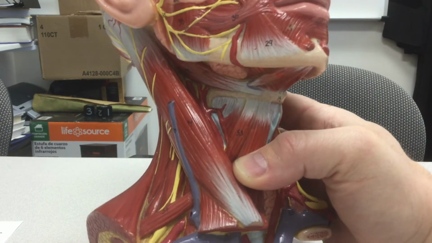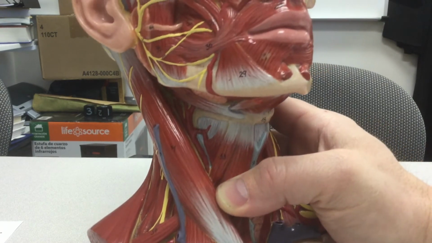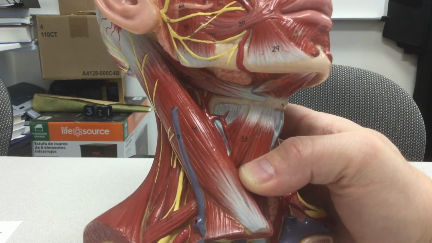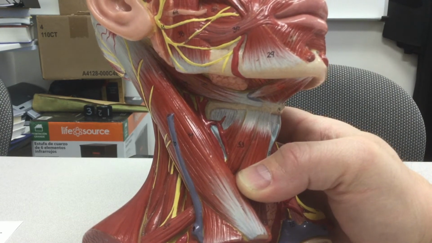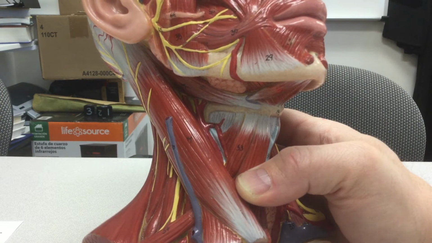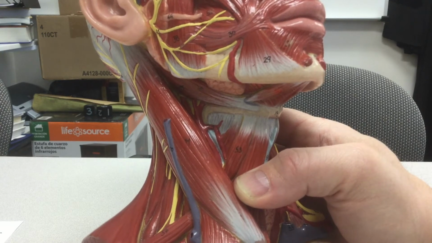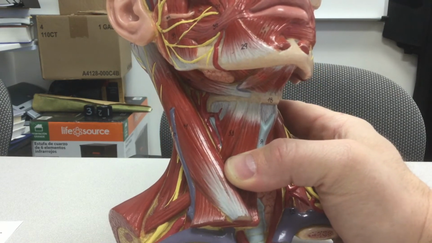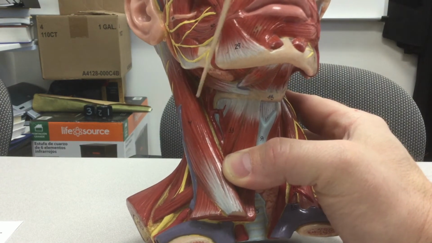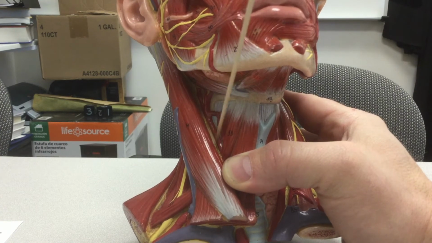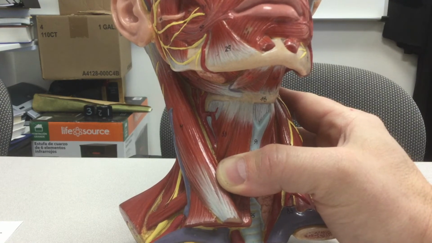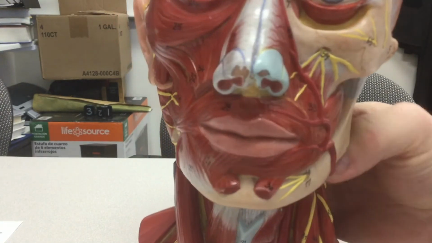But that's that. Now the principal content of the carotid triangle is again the carotid sheath, which is a connective tissue that wraps around the internal jugular vein, the common carotid artery, and the vagus nerve. Now unfortunately on this model you can't see the internal jugular vein, but you can see, if you peek in here a little bit, the carotid artery system, and then beside it you see this yellowish structure that's supposed to represent the vagus nerve.